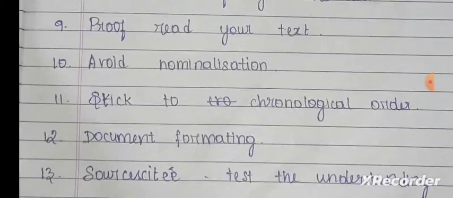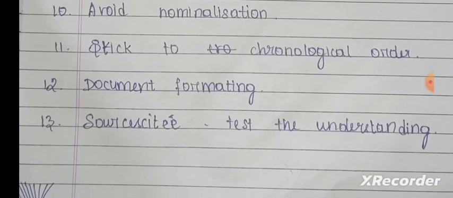So that is all, guys, for today. These are the topics that I wanted to cover today. We have covered what is legal English, how to improve legal English, the principles of legal writing, and what is legalese.